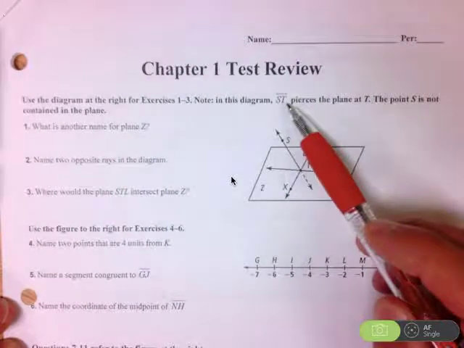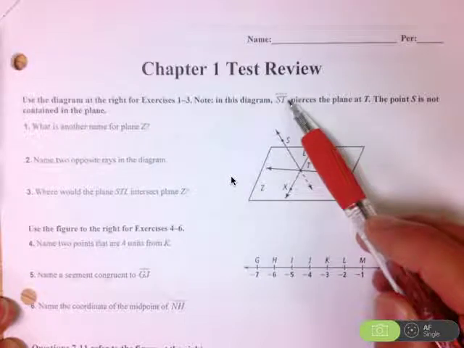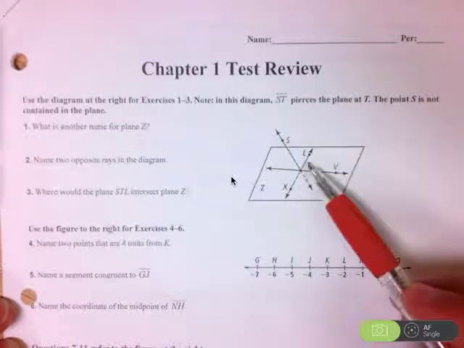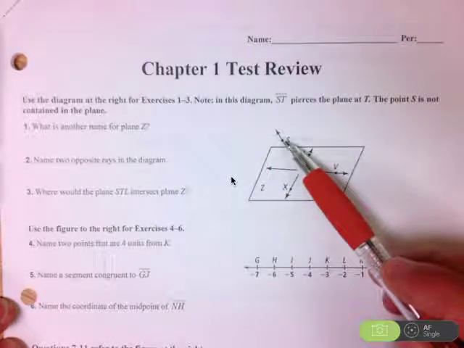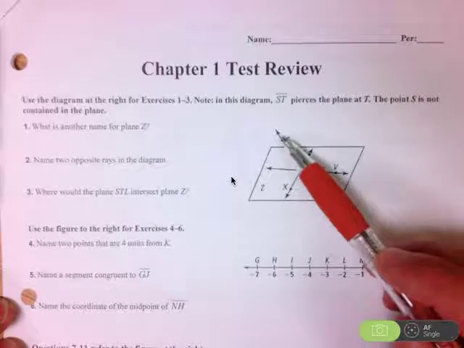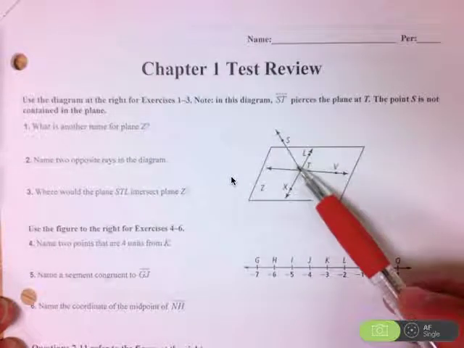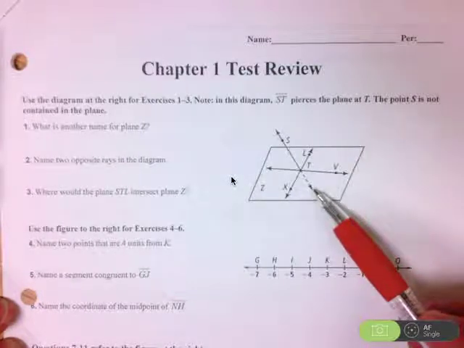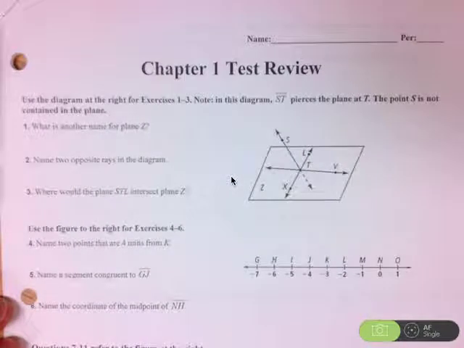So notice in the directions it says that the line ST pierces or cuts through the plane at the point T. So in 3 dimensions, this point S is actually above the plane. Then the line cuts through the plane at T, and this dashed part is actually underneath the plane, shooting out below the plane. So you really want to think in 3 dimensions there.